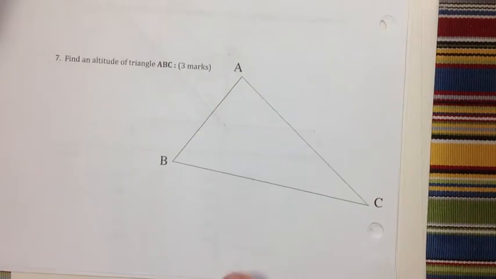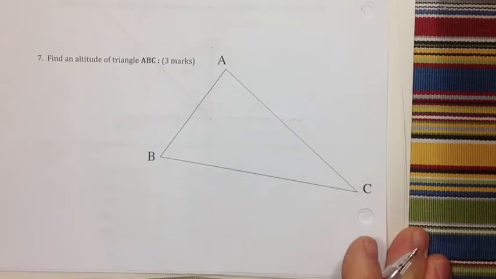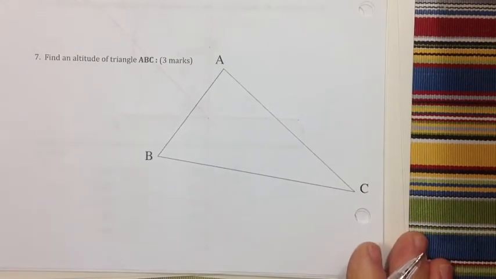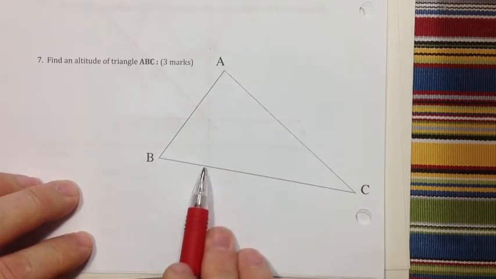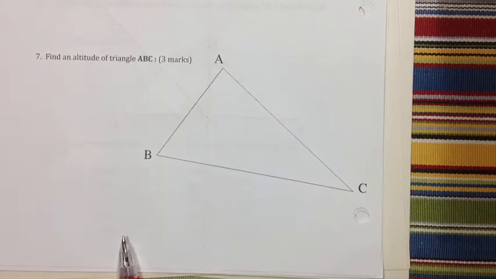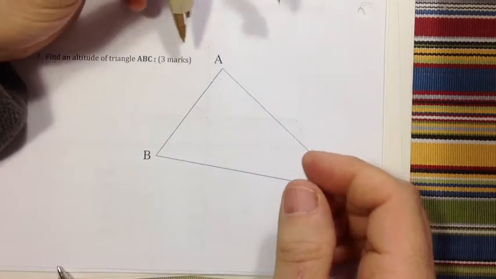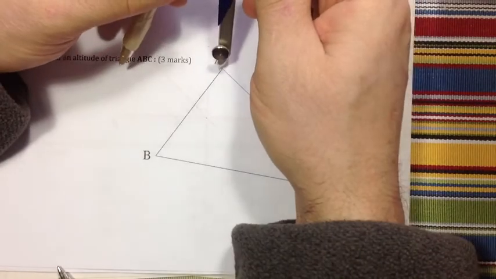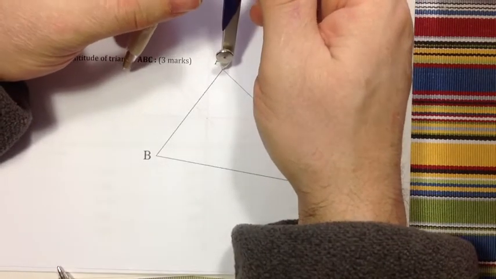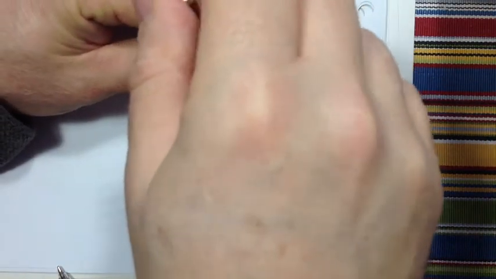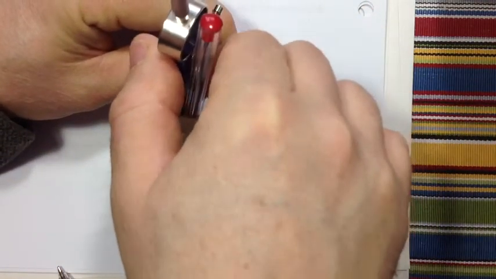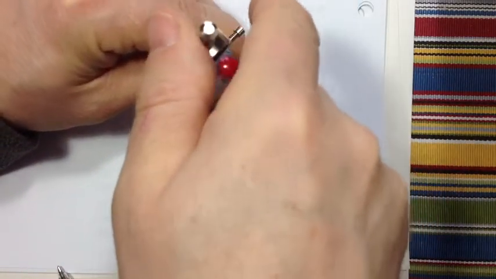Question number 7. Find the altitude of triangle ABC. An altitude is a perpendicular line to BC which passes through A. It's basically the height of this triangle. To do that, we're going to find what's called the perpendicular through a point off the line, and the point off the line is A. So I adjust my compass and make a nice little arc which goes through my line BC. I'm just going to goof up and make my arc too big.